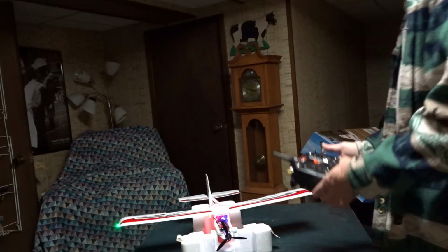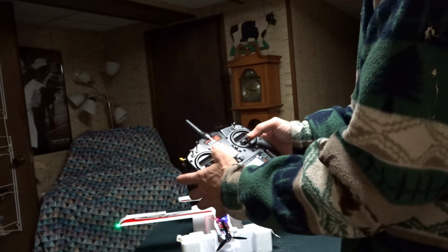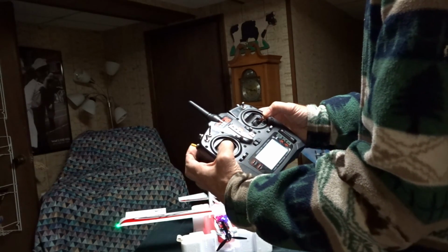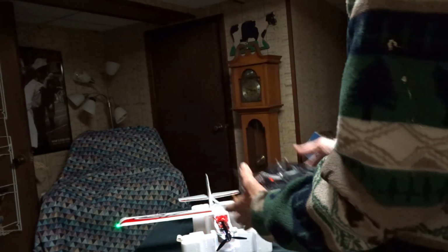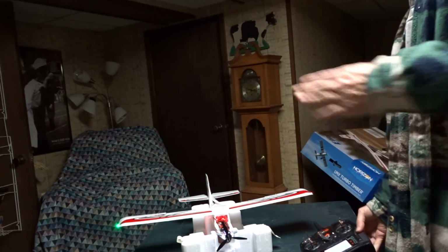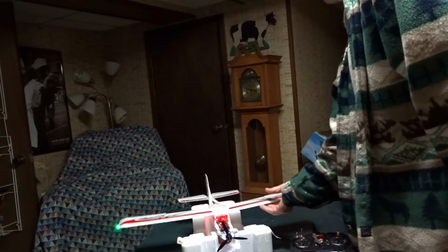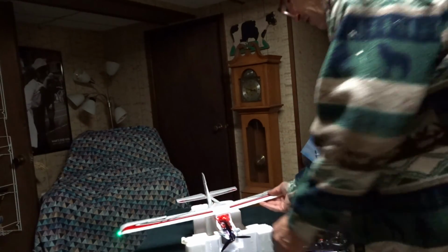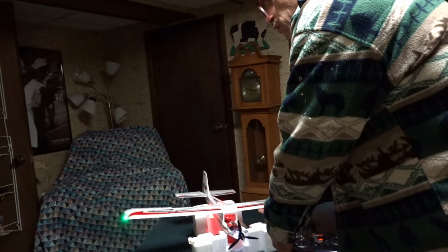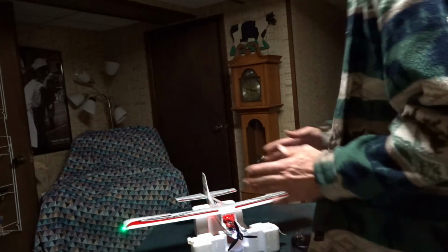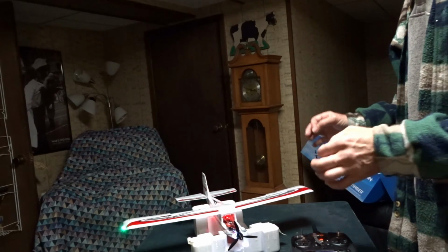If I want to disable SAFE technology, I pull down and away. 1, 2, 3, 4, 5. SAFE technology was on when I did that. Pull the switch away. SAFE technology is off. All I got on now is AS3X.